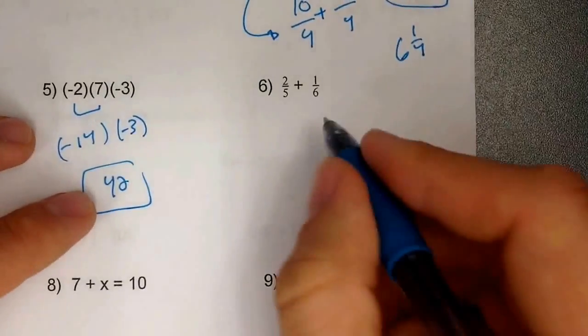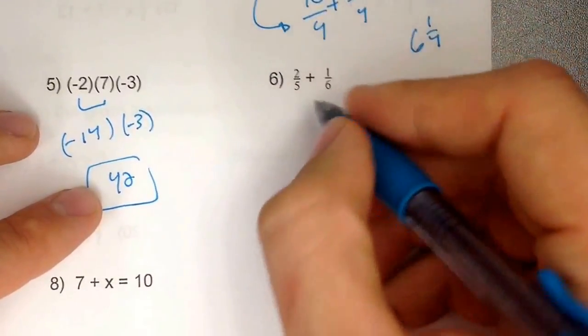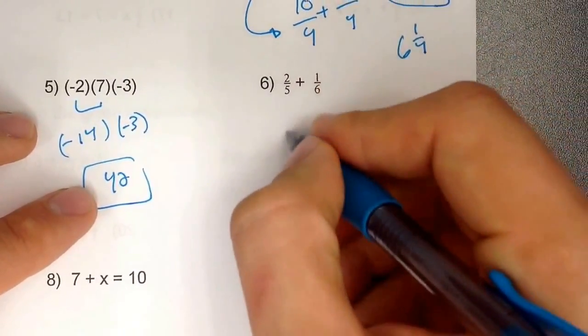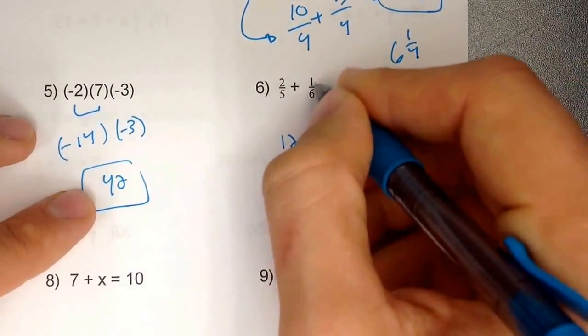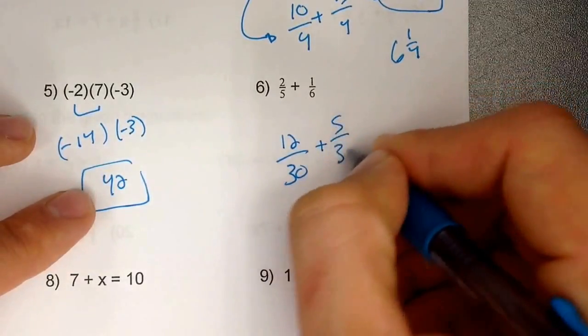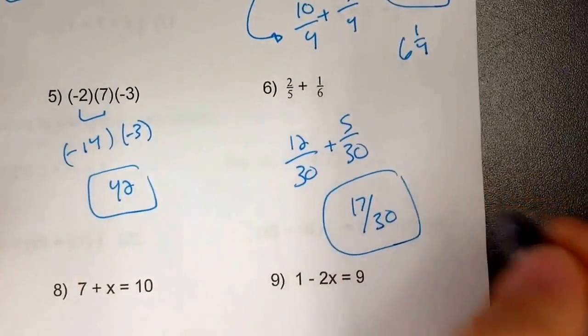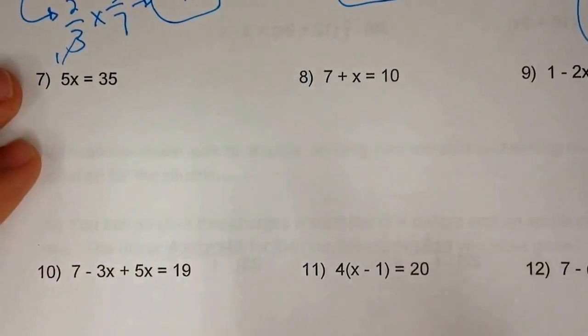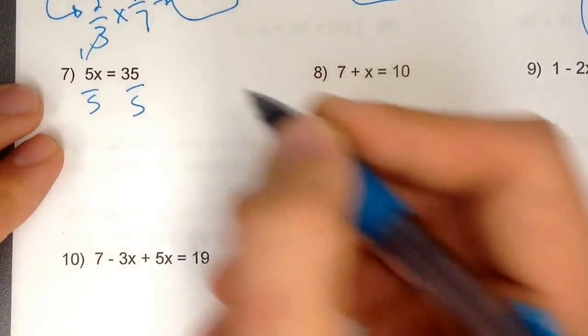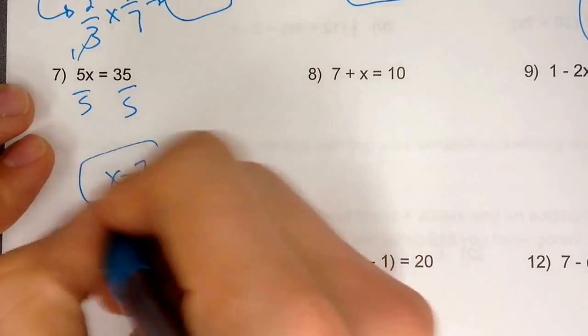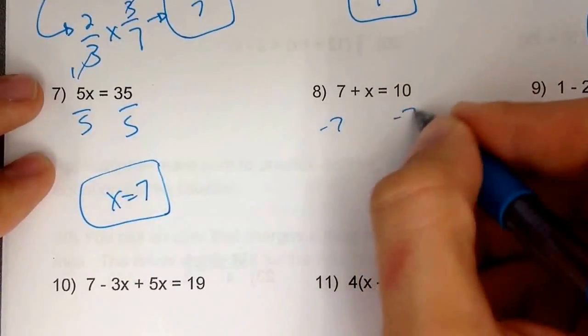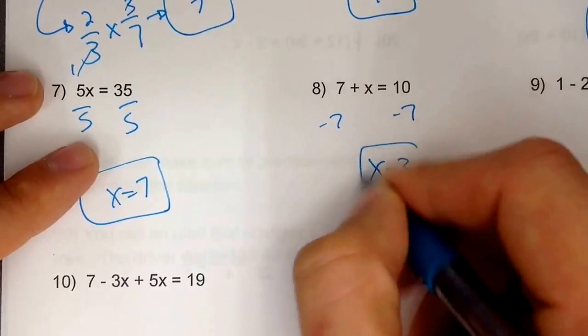We're all done there. This one, adding, common denominator, I need 1. So we'll multiply by 6 over 6, get 12 over 30. We'll multiply by 5 over 5 and get 5 over 30. 5 plus 12 is 17. 17 over 30. On this next one, divide both sides by 5, and you will get x equals 7. So pull that 7 from both sides, you'll get x is equal to 3.